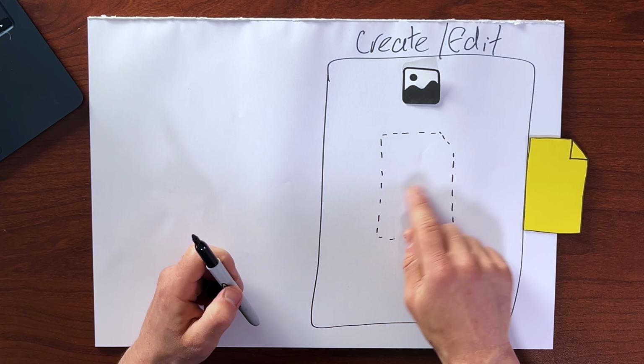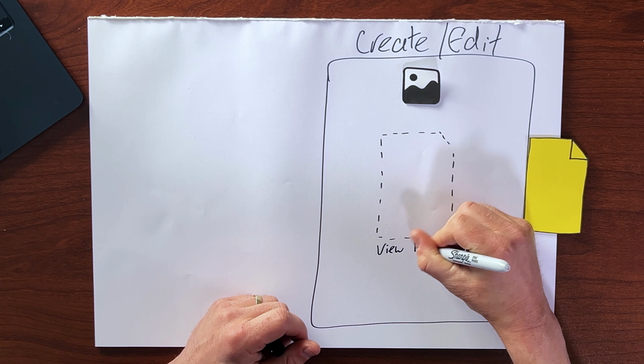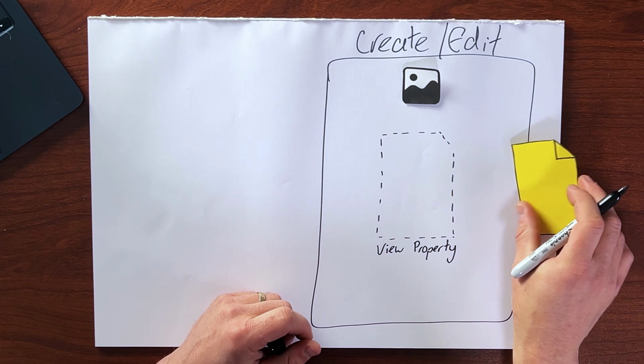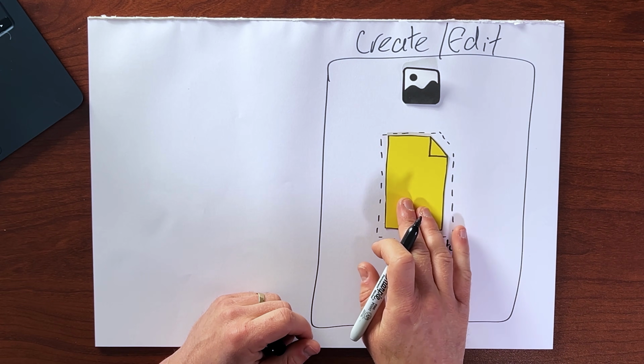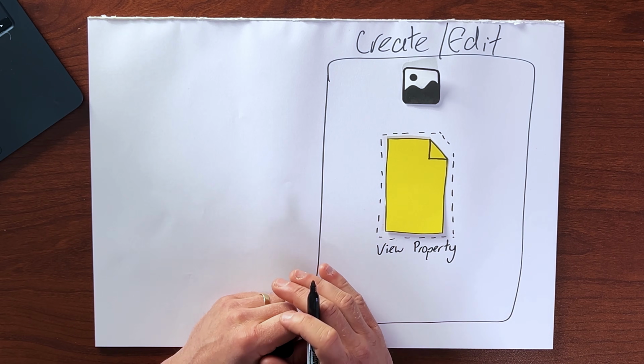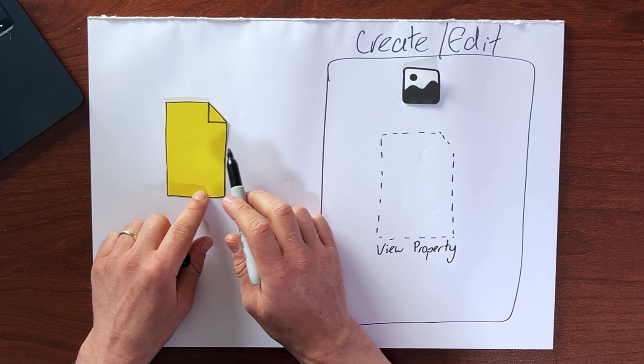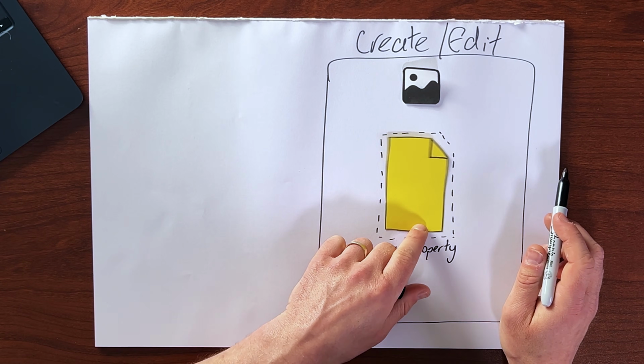Now this compartment here, you may be able to guess that this is going to be a view property. And for us to have a diary entry ready to put into this view property, we actually need to create it over here, so to speak. We need to create it before we pass it into this view.